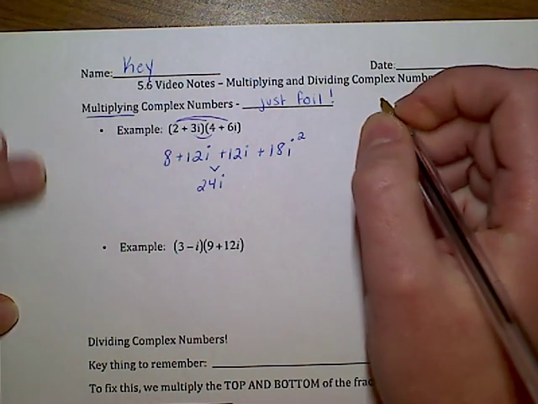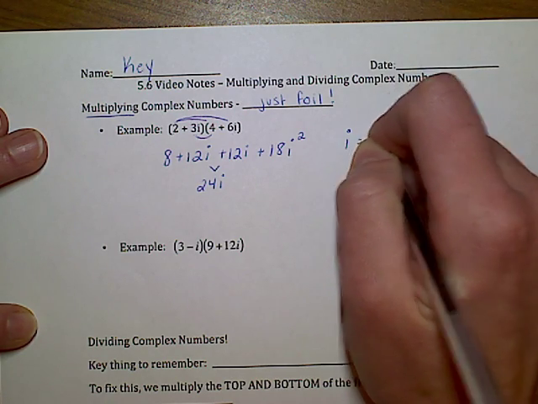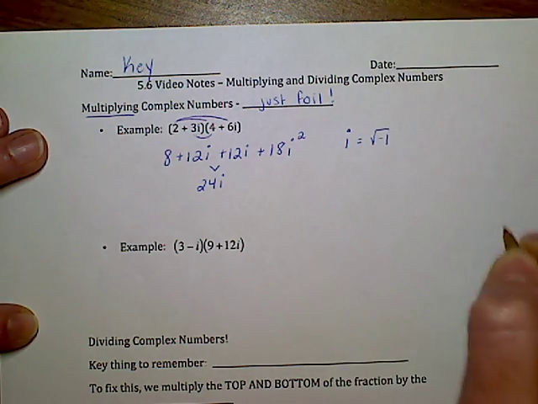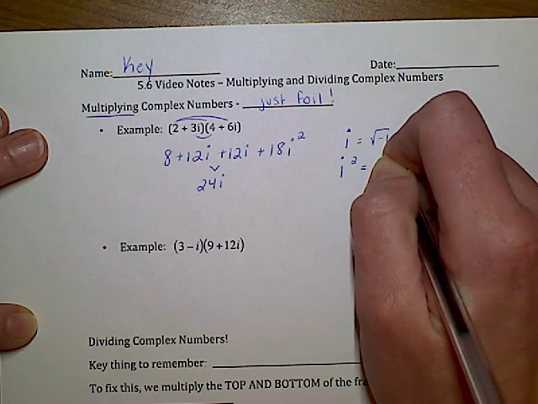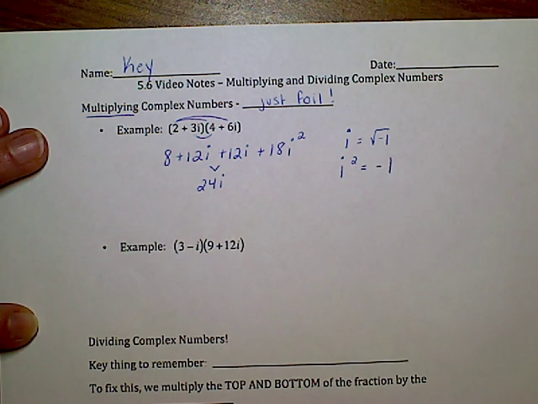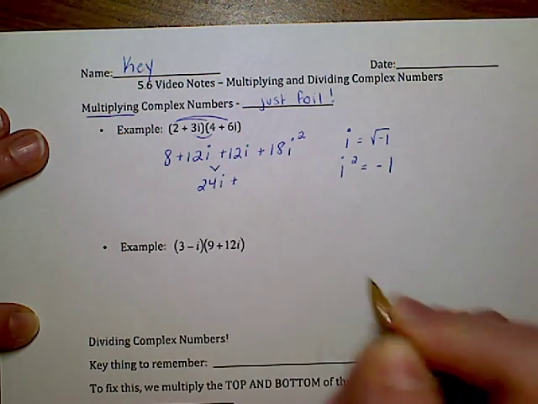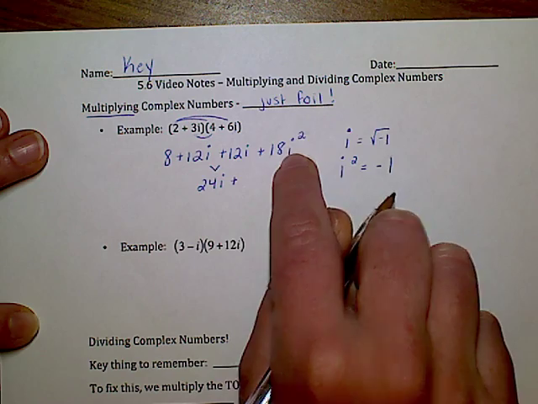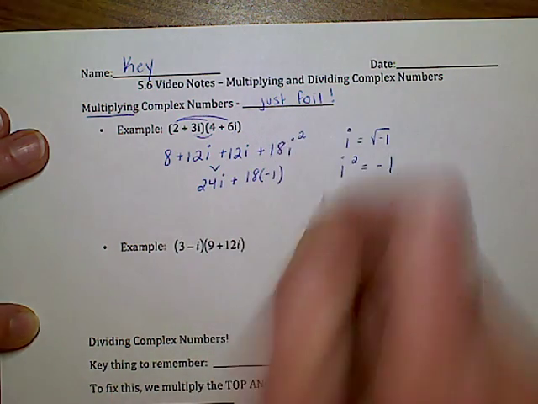One fun fact that you want to remember is that if i is equal to the square root of -1, then i squared is just the number -1. And that's important in this problem because we have an i squared. I'm going to replace that i squared with the -1 that it's equal to.